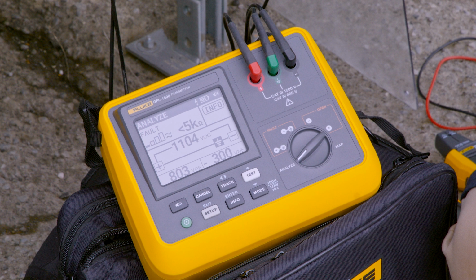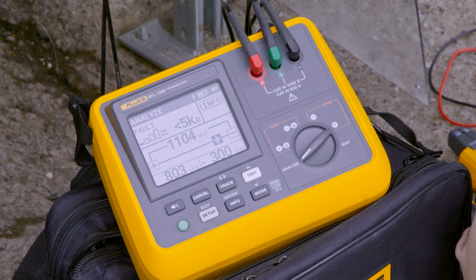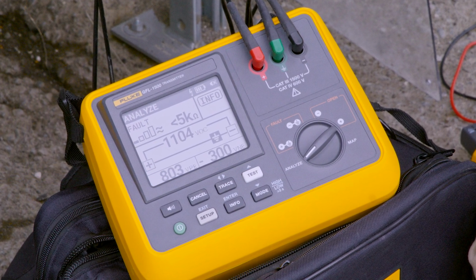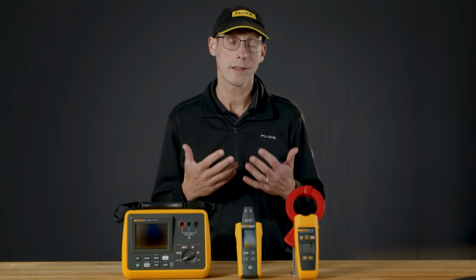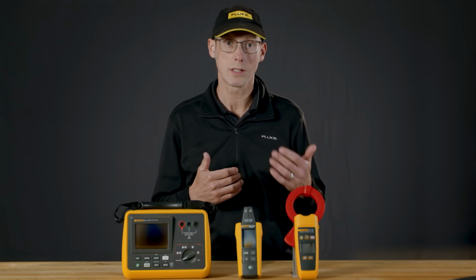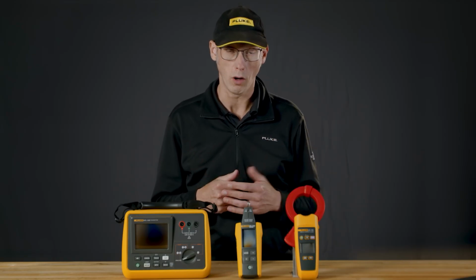If it identifies voltage between either the positive to the ground or negative to ground, it will also give an estimated range of the resistance in the ground fault.